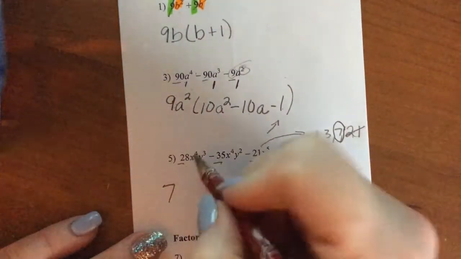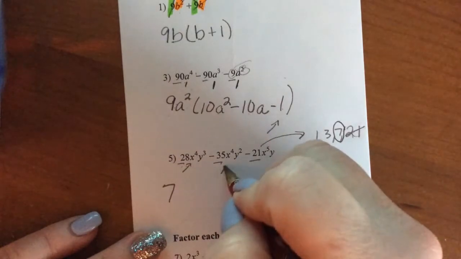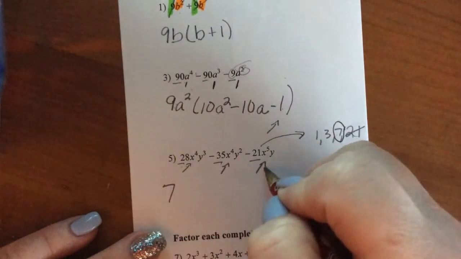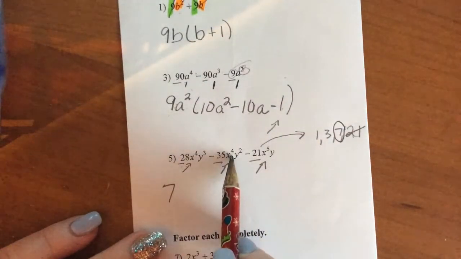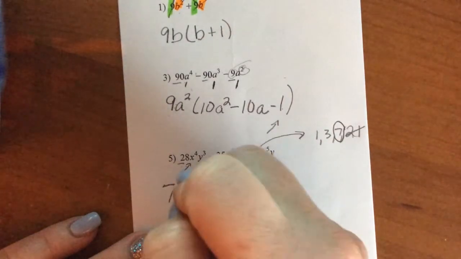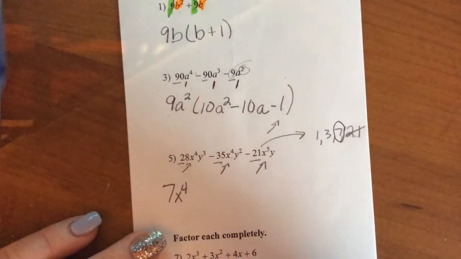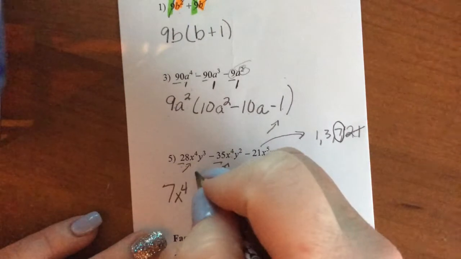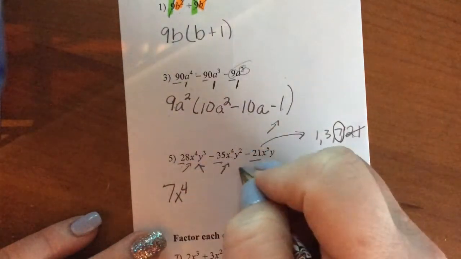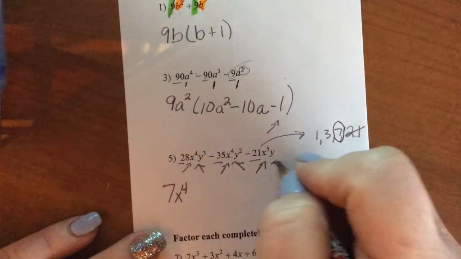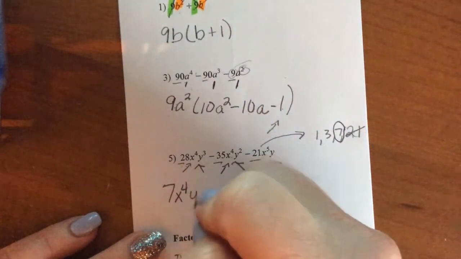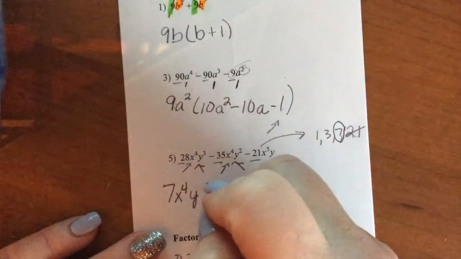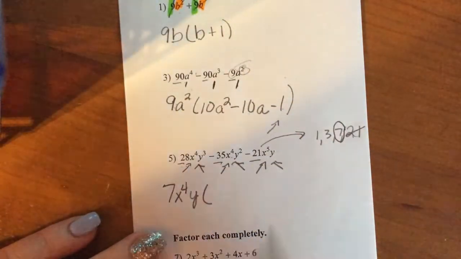Now look at your x's. I got 4 here, and 5 here. My least being the 4, so I can take those out because they're the greatest common factor of the x's. Now look at our y's. There's 3, 2, 1, 1 being the lowest, so I'm going to be able to take out 1. So now go through your numbers.